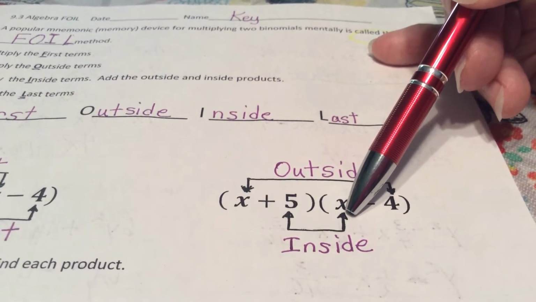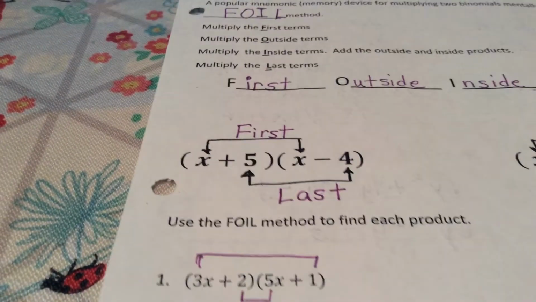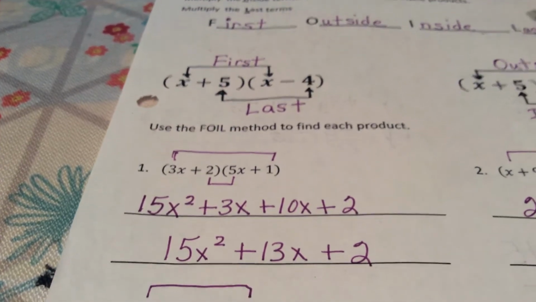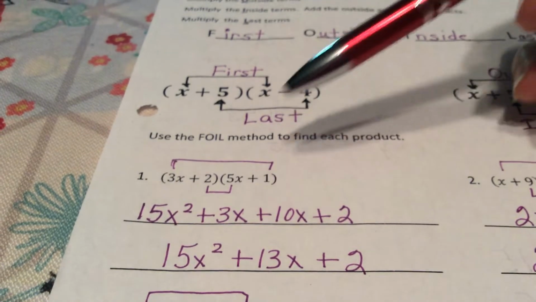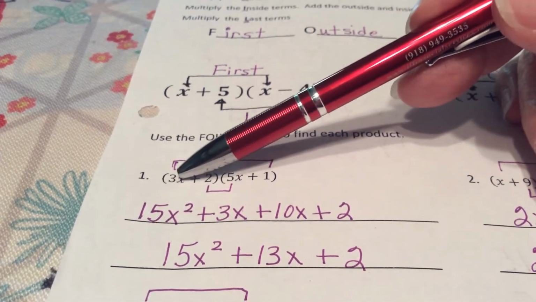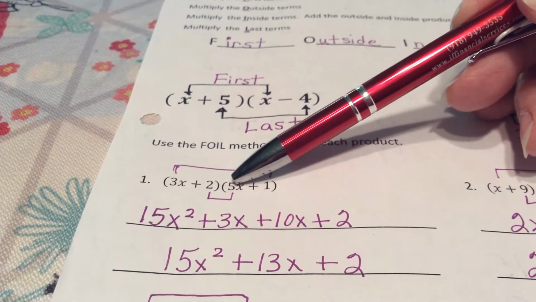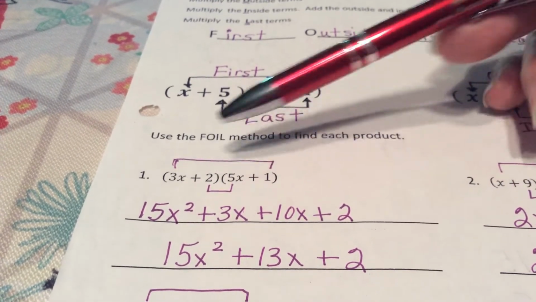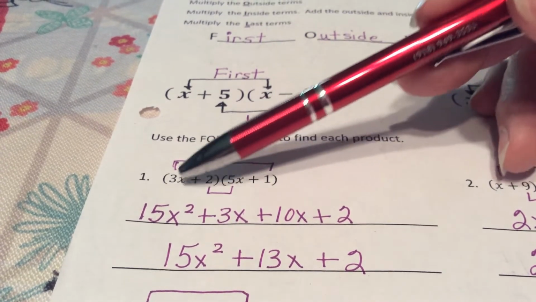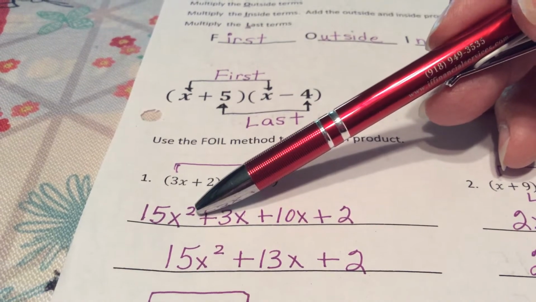Now we're going to use the FOIL method, and I'm going to ask you to write out the steps today. We will get away from writing out the steps, but today we're going to write it out. First of all, we're going to take the first ones. Our first ones are 3x times 5x. 3 times 5 is 15. x times x is x squared.